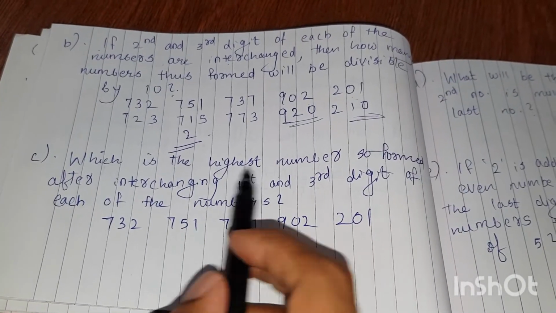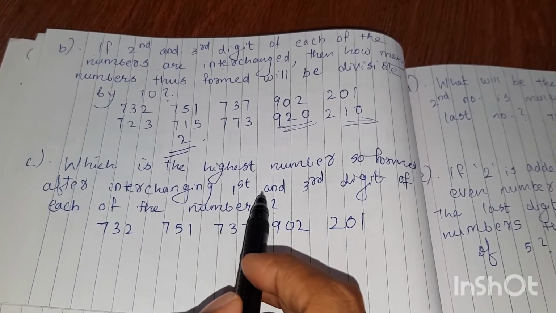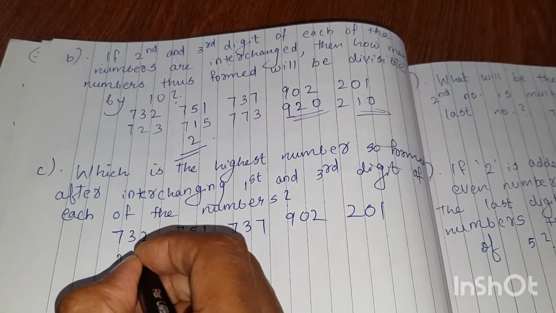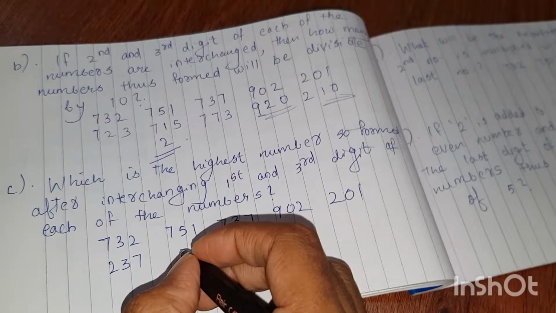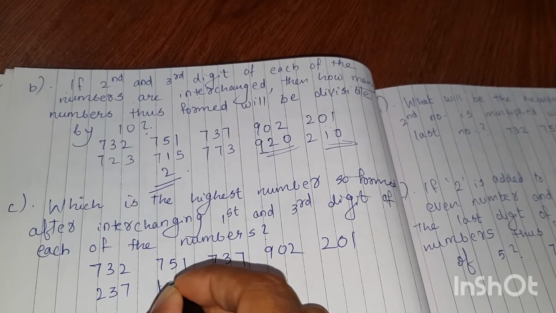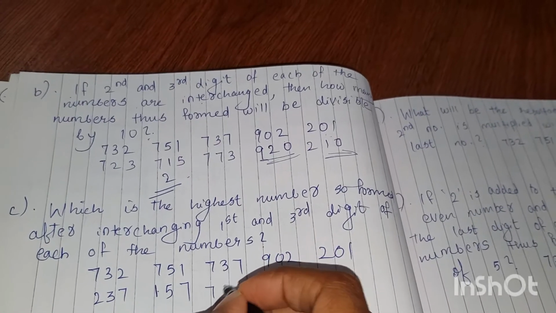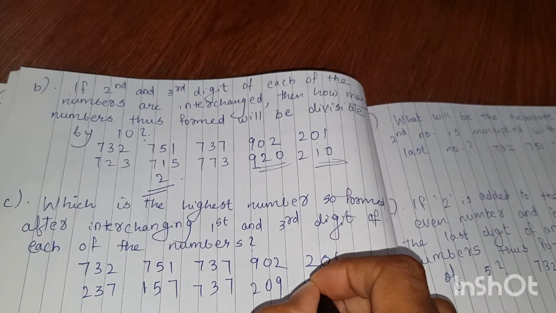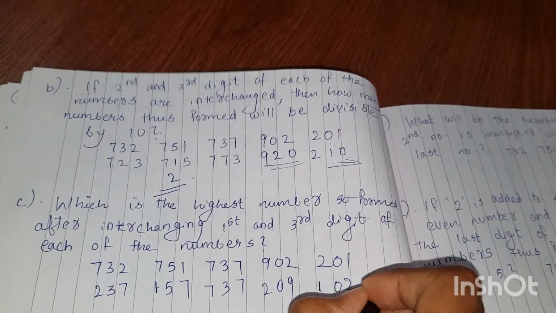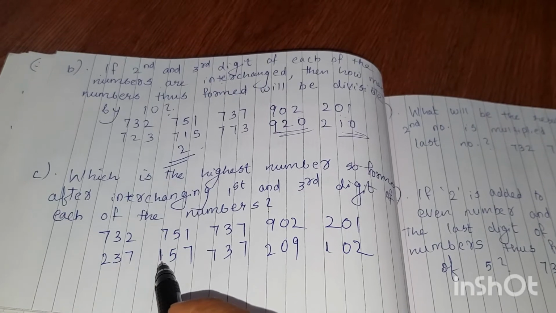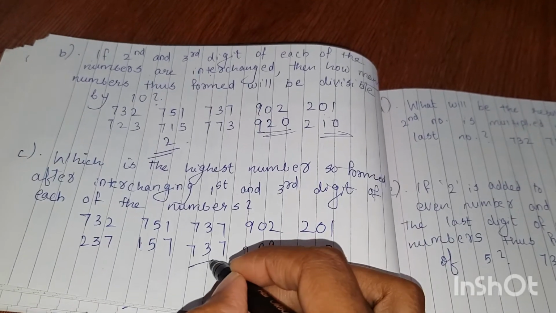Next question, which is the highest number formed after interchanging the first and third digit of each of the numbers? First and third digit of each of the numbers. So the number becomes, the second digit remains the same, 737, 209, 102. So the question is, which is the highest number so formed after doing this? It is 737. Okay, going to the next question.